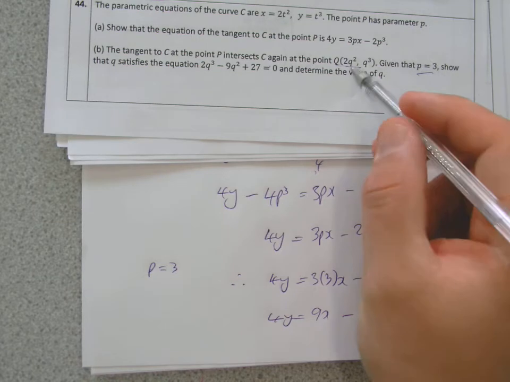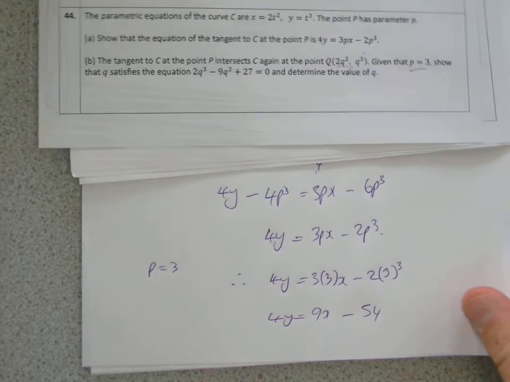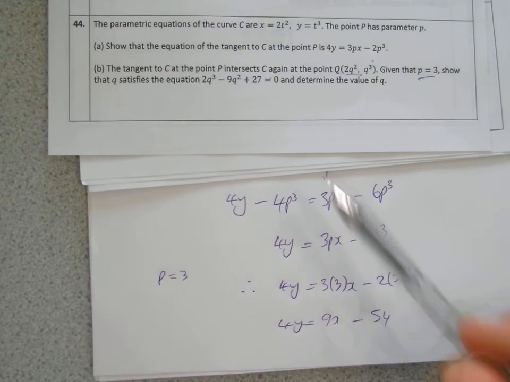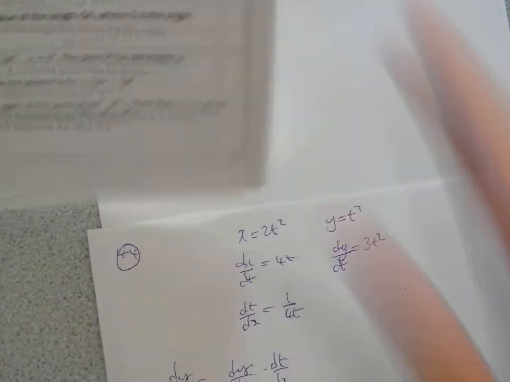But then it also says this tangent goes through this point Q. So if it goes through the point Q, we can say that Q must satisfy this tangent equation.